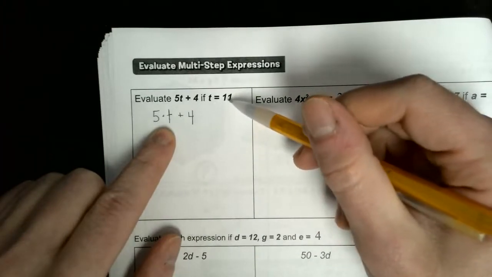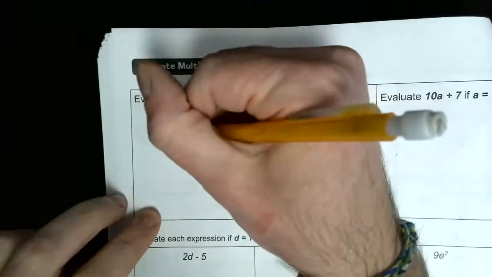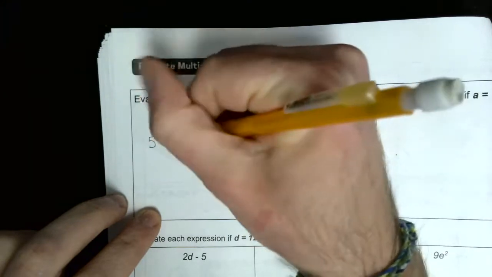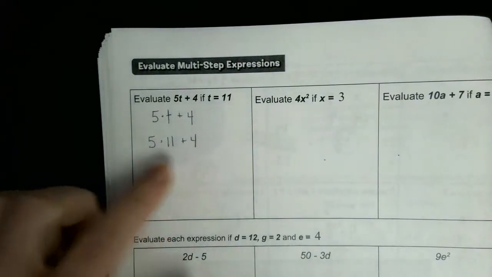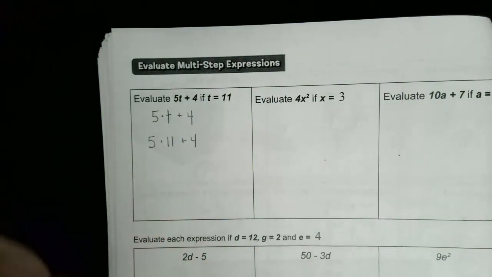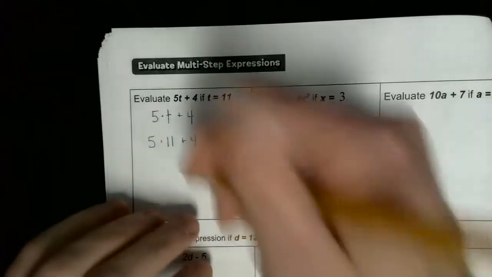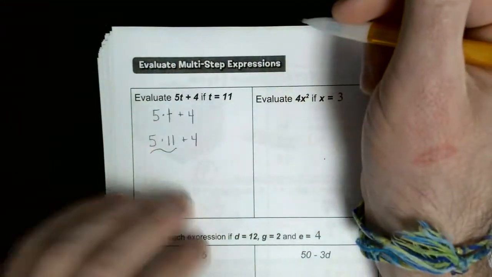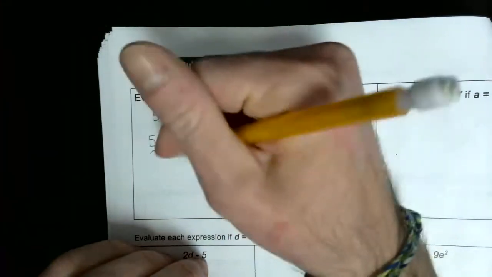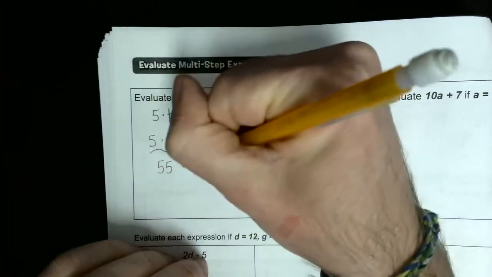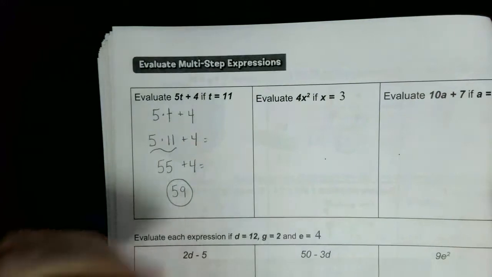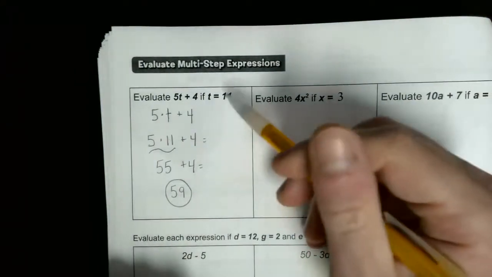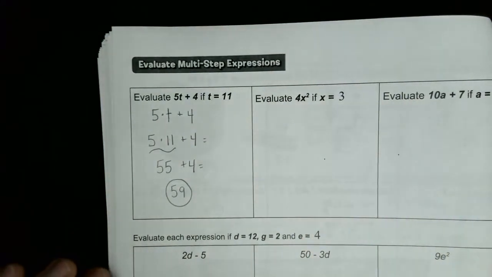So in this case, t is 11. The next step is, instead of writing t, I'm going to write the number 11. 5 times 11 plus 4. Now, when we think about order of operations, there's no parentheses, there's no exponents, but there is multiplication, and multiplication would come before addition. So we're going to do the multiplication first. 5 times 11 is 55. Plus 4, I'm going to put some equal signs in there, plus 4 is 59. So we just evaluated the expression. We found the value of it if the variable t was 11.